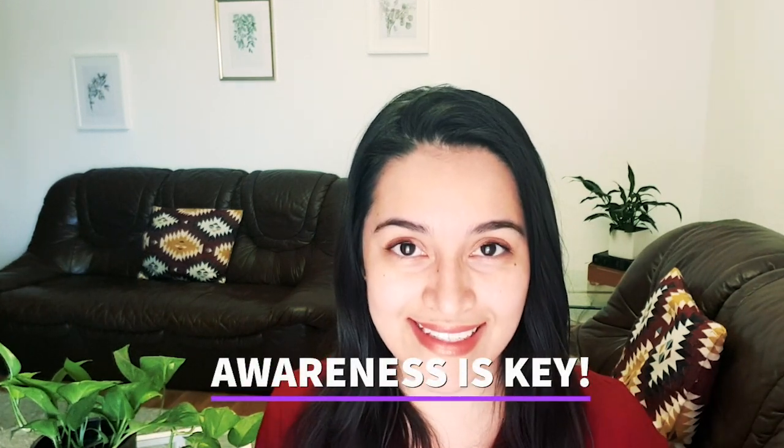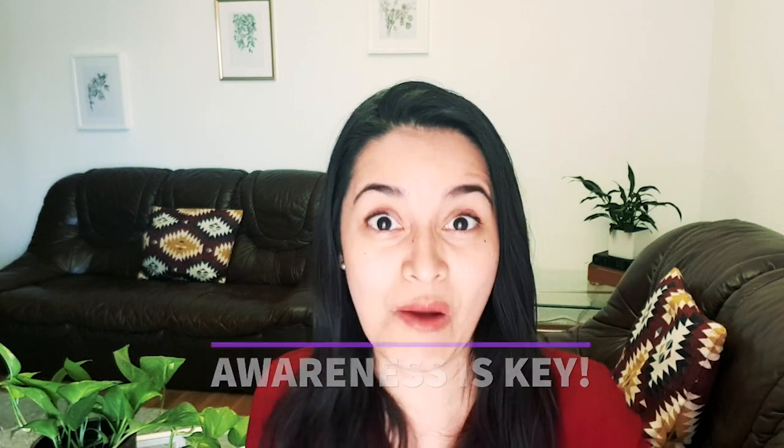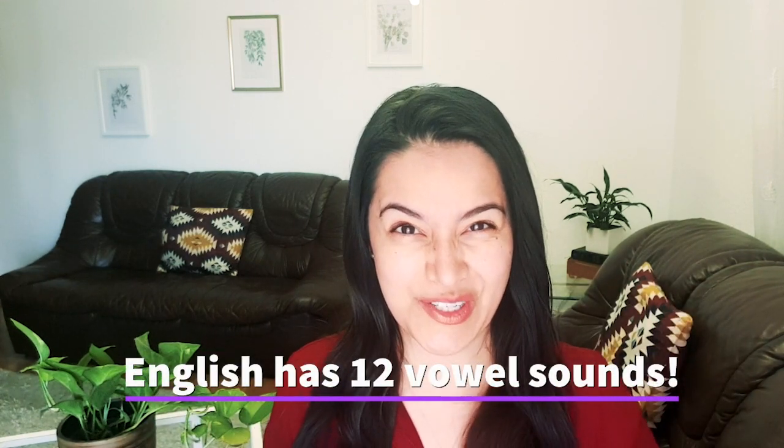Remember, awareness is key, because if you don't use those sounds, how are you actually going to know if you got it or if you didn't get it? You can totally expect for vowel sounds to be a little bit more difficult than some other sounds, just because, for example, Spanish has 5 vowel sounds versus English that has 12. So those are 7 extra sounds that you probably have never used before, and now you have to learn from scratch completely, and it can be a little bit tricky. So you can totally expect that to happen, but don't worry. The important thing is to persevere and continue to practice.